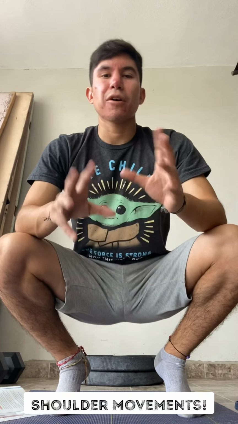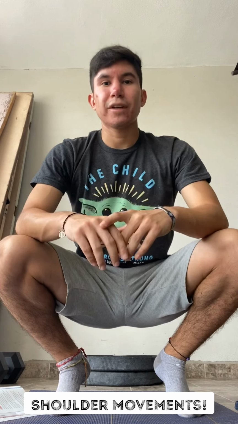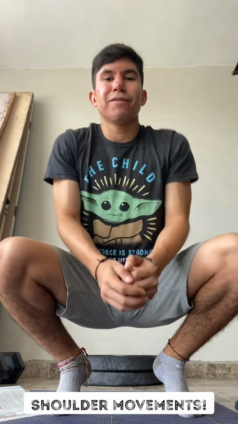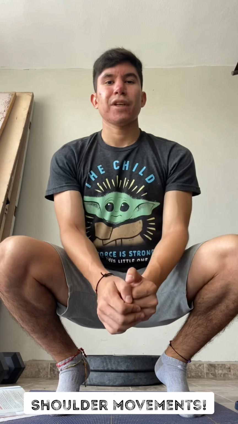Now the shoulders. These are combined movements for the shoulder. Number 1, elevation. Number 2, depression.